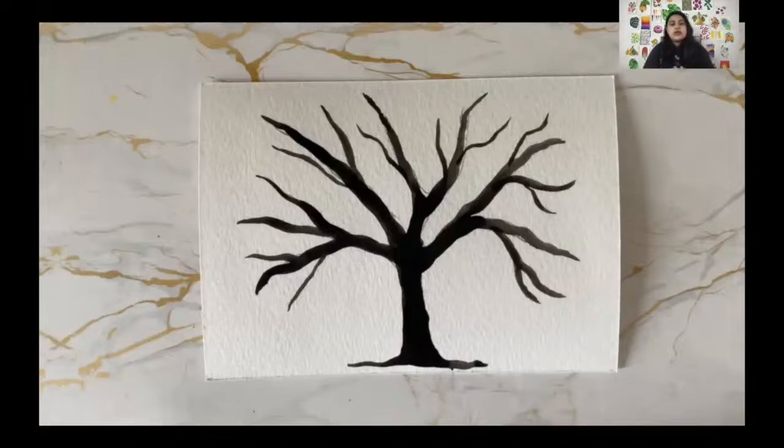You can, like I said, follow the number of colors I am using, or you can take the number of colors you want to use. Completely up to you. I can see most of you have finished up with your tree. So excellent, excellent job. And now we can move on to the next step.